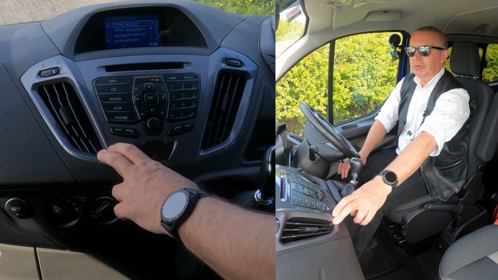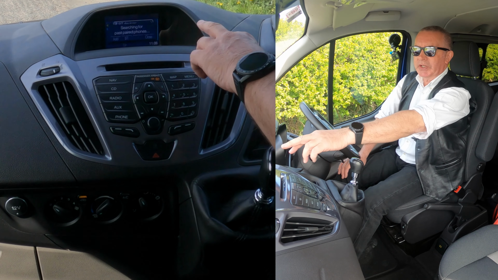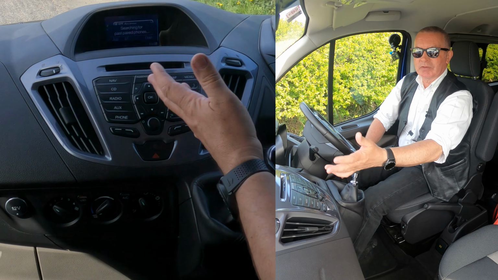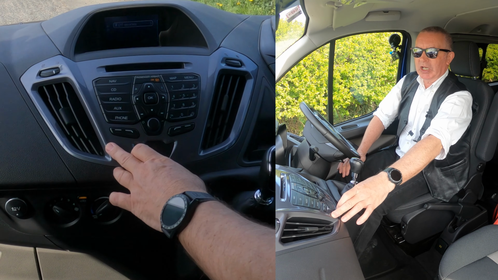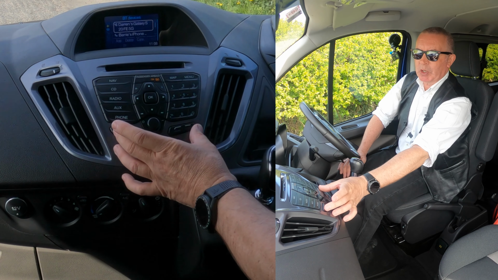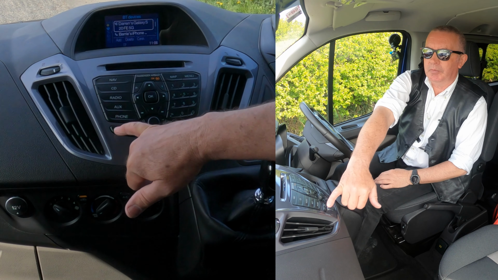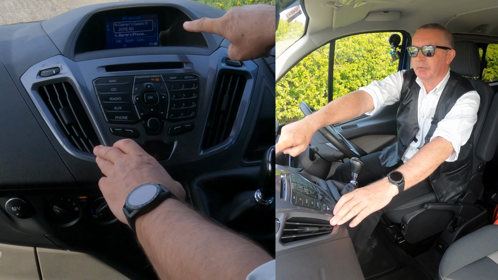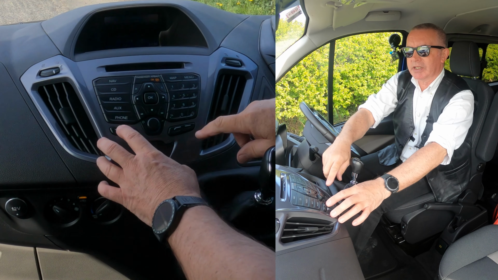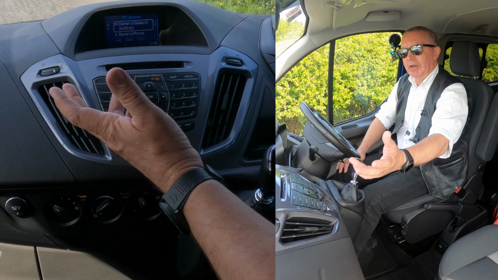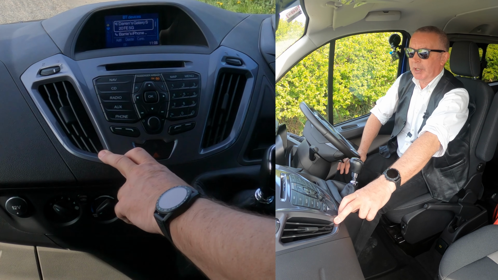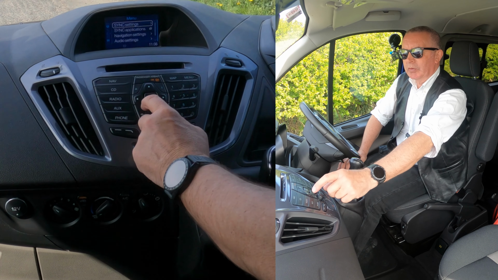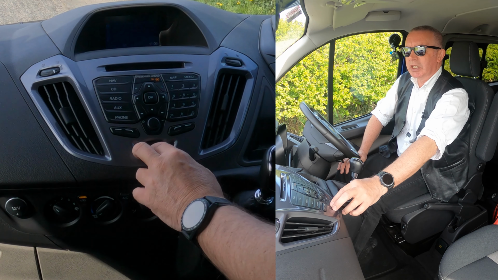If you go to phone, you see there searching for paired phones. So there's nothing paired at the moment. If you click there, these bottom buttons correspond to the instructions on the bottom of the screen. Add, delete, connect. So that's add, delete, connect. So anyway, we'll go back to menu, and then we'll go to sync settings.